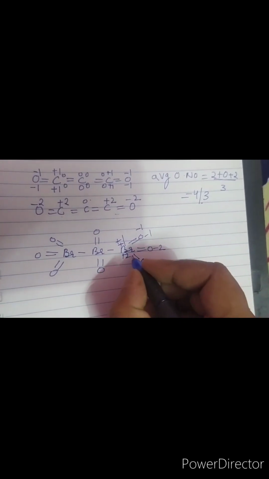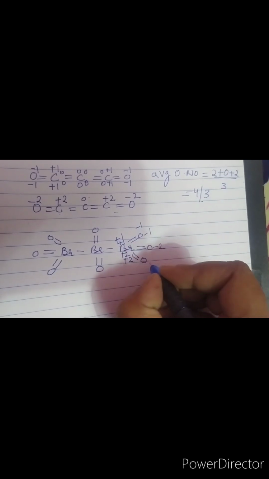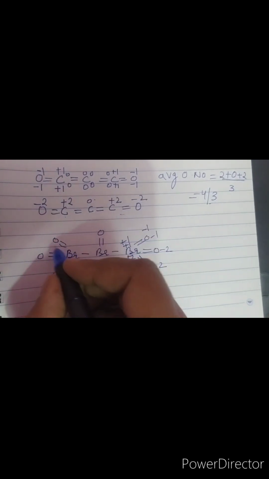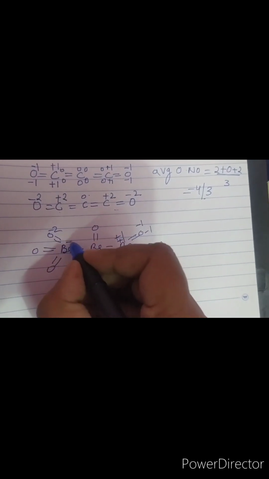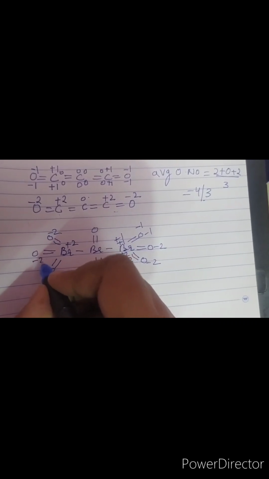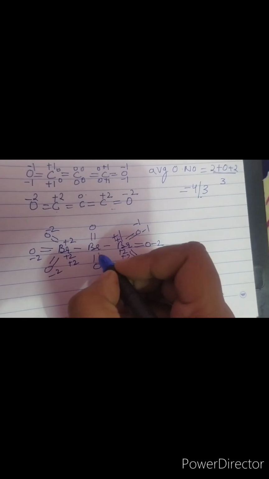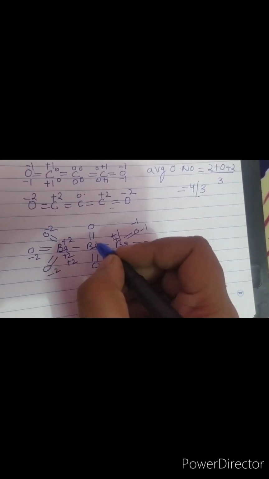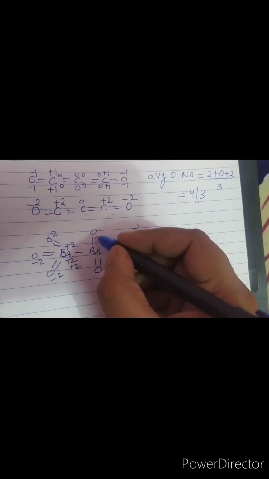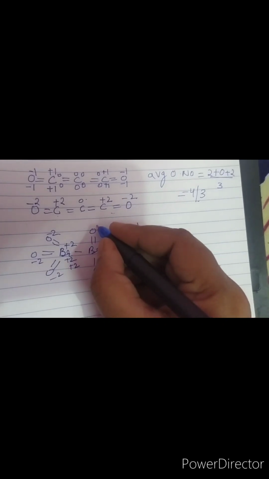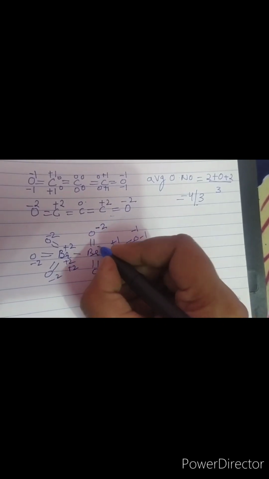I am summing it up, and for these two bonds it will have +2 and -2. Here again -2, +2, -2, +2, -2 and +2. And for this also two bonds are there, so I will take it as -2 and +2 and -2 and +2.